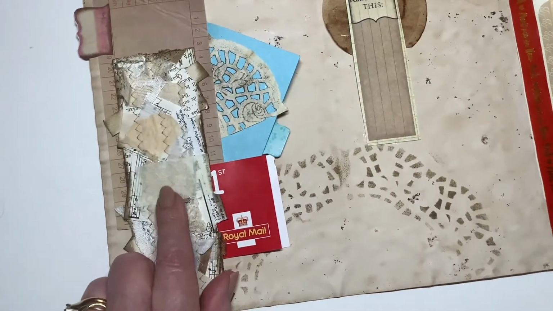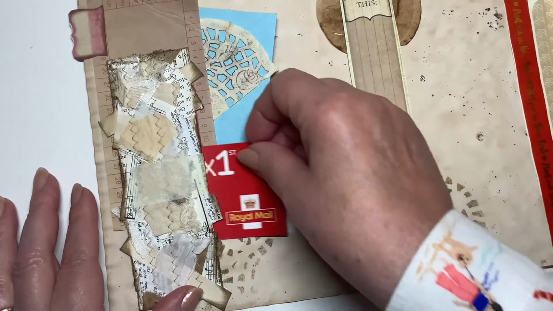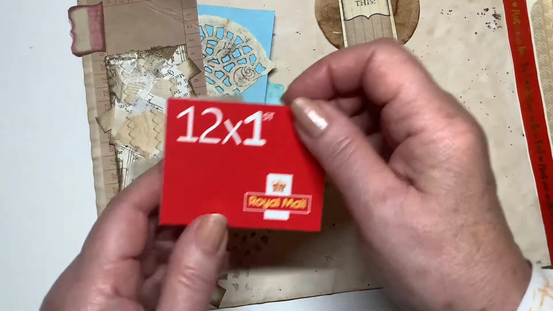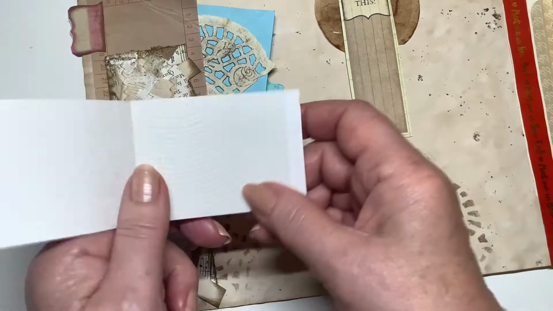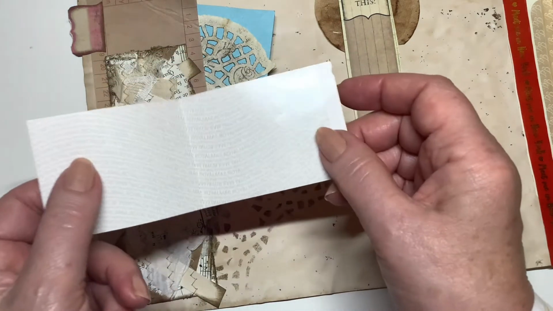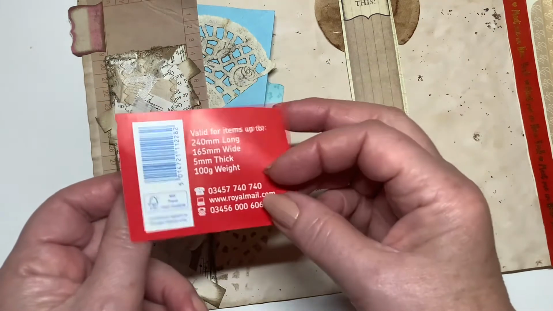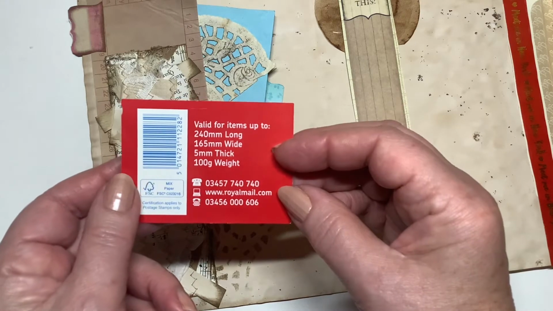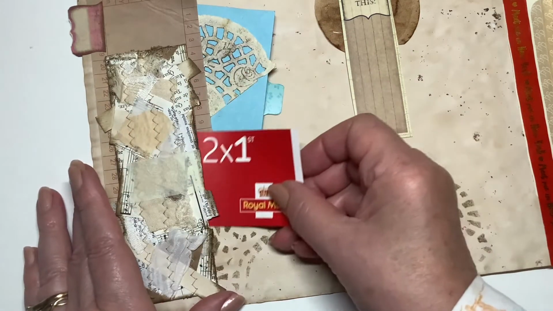Then this is the third item, which is a belly band, and I've put in here a Royal Mail stamp book. This is how we buy our stamps. The stamps are in there. I've left it blank so that you can stick whatever you want in it. And I use that because obviously it's scarlet.